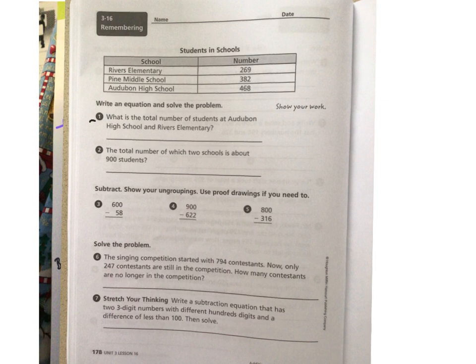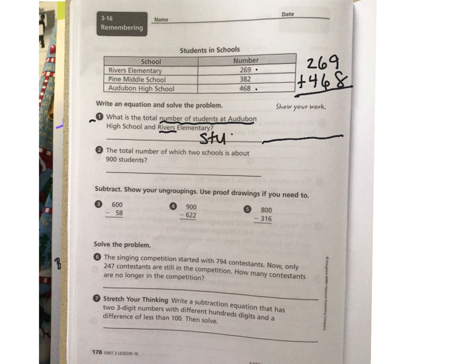First one says, what is the total number of students at Audubon and Rivers? So I look up to my handy dandy chart, and I'm going to put dots by these 2 because those are the 2 that I'm going to add up. I have lots of room, so maybe I'll add them up here, okay? So I'm going to add up 269 plus 468 to figure that out, okay? I'm not going to add that because I want you to do it on your own.